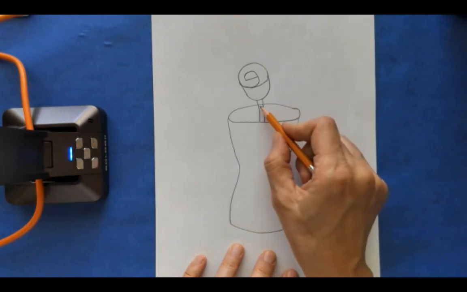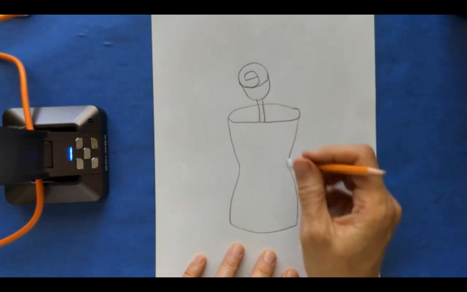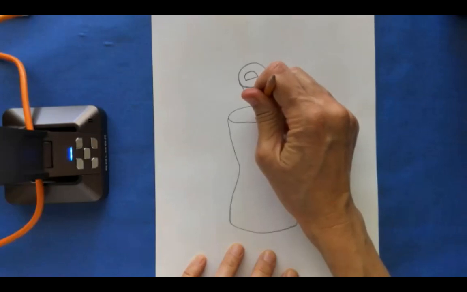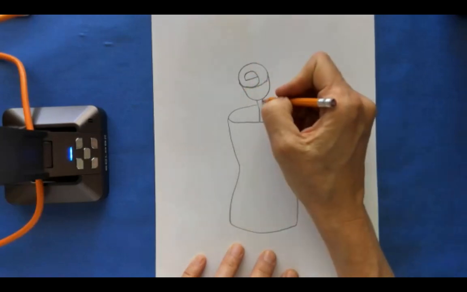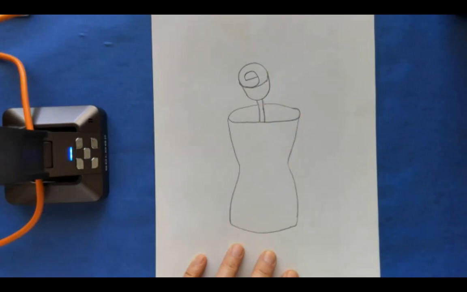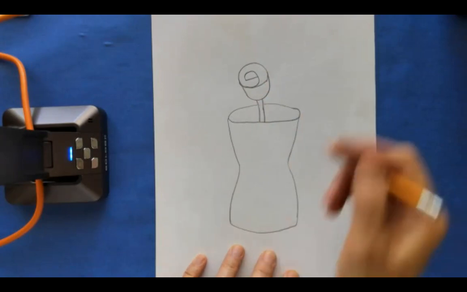And then I'm going to take, and see this line right here? I'm actually going to erase it. There we go. My flower is inside of my vase now. I think now I would like to add a sunflower.